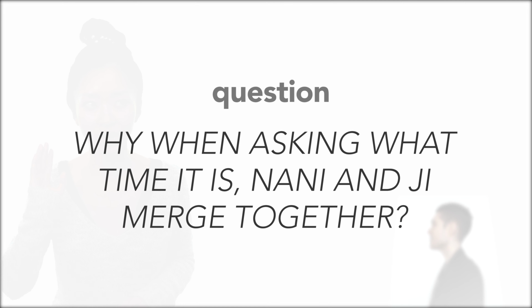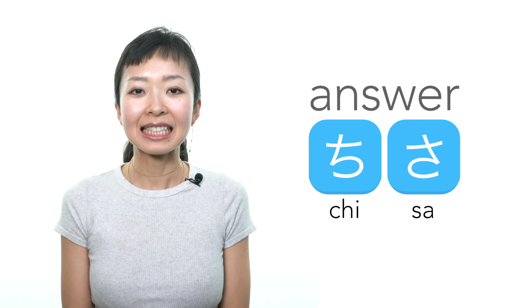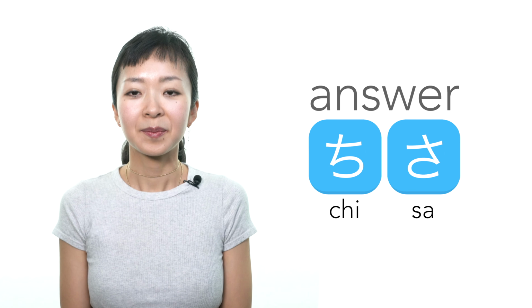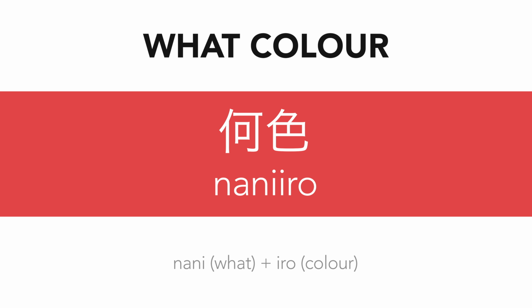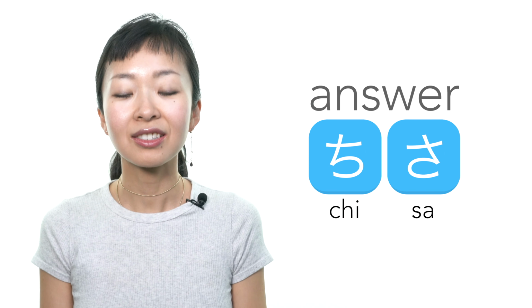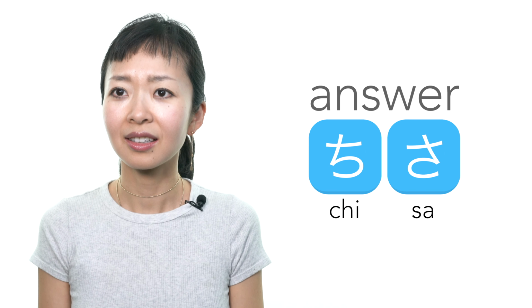Before moving on, I have one question. Why when asking what time it is, nani and ji merge together as nanji? I may be wrong though, but just thinking about it, it feels almost like nani is used individually or with a non-like color or what nationality. So for example, when you say what color in Japanese, it would go nani iro. Iro is color. When putting sentence enders or counters, it changes to nan from nani. Sounds like a nan. Curry nan?